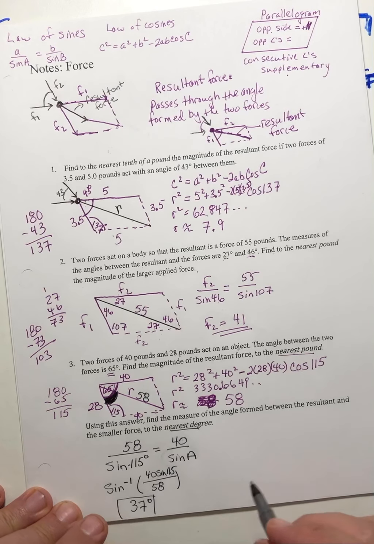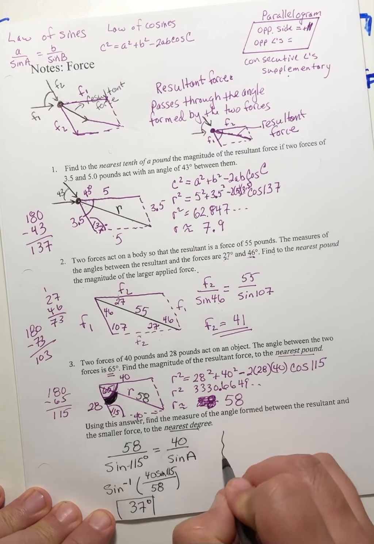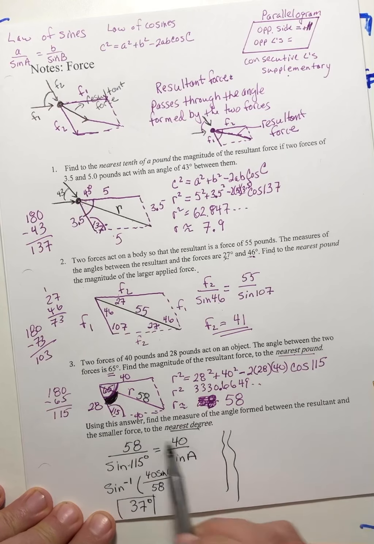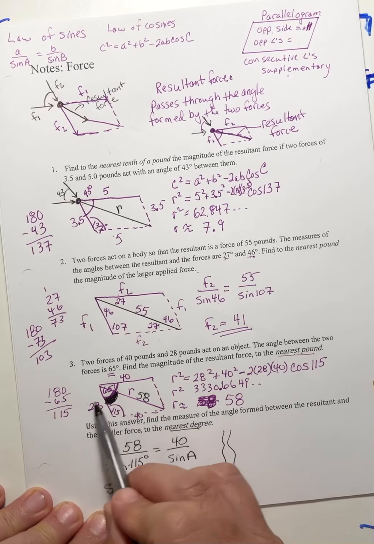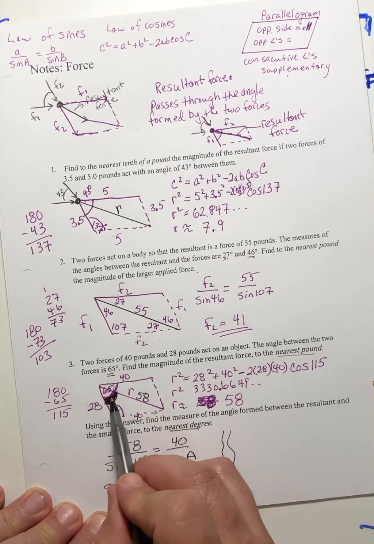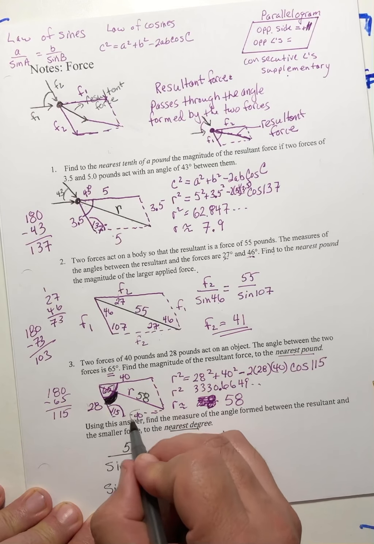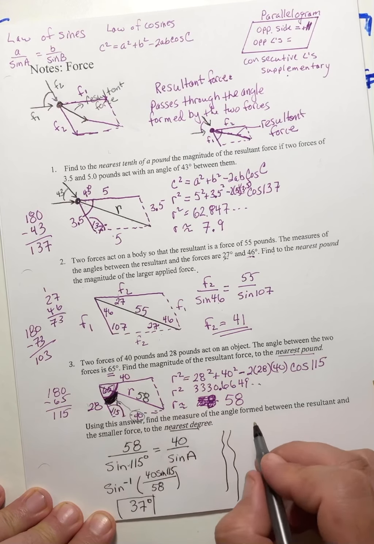I'm not going to do it, but I will do the setup. We could have used the law of cosines for this, because you have all three sides, and we're finding that angle. So that means 40 would be on the outside.